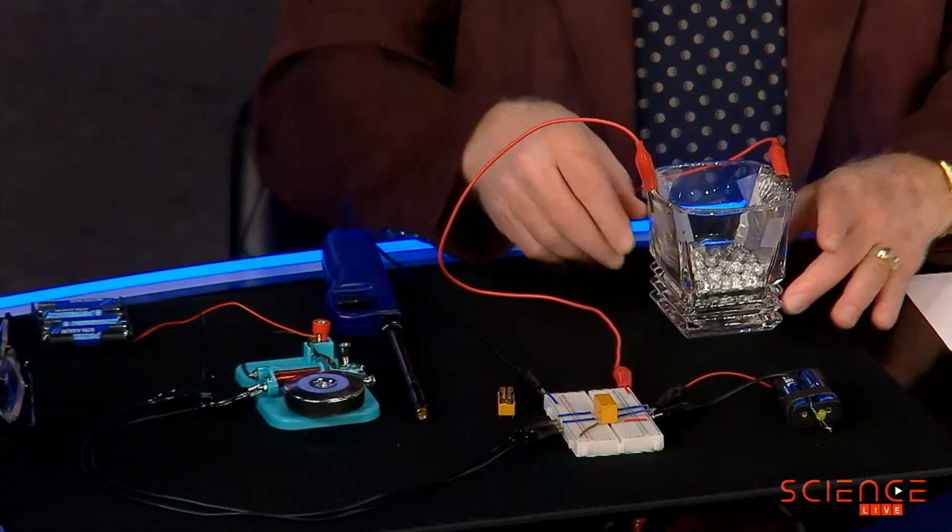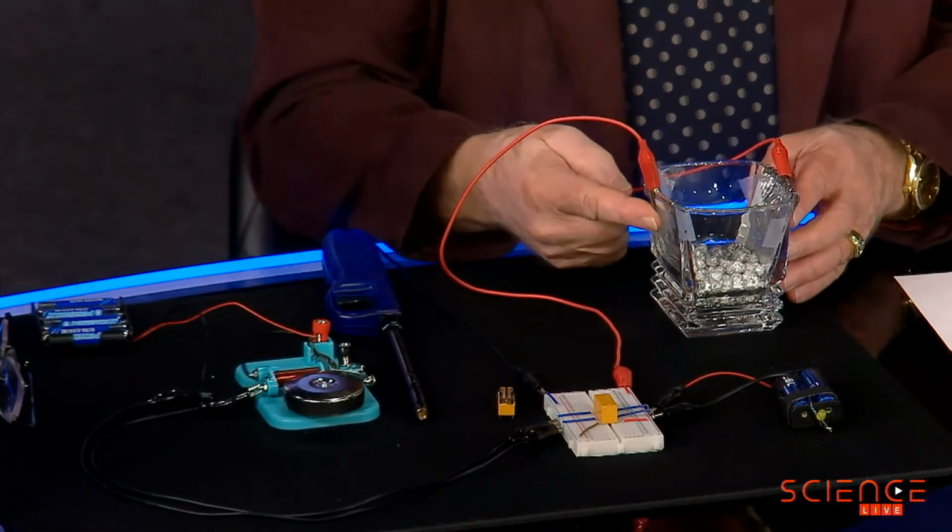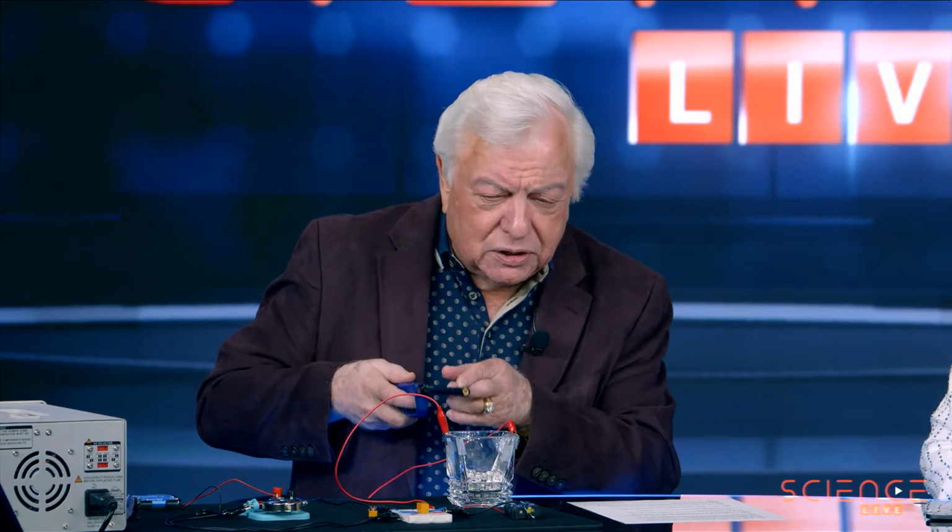Now remember, it's almost spooky science that these little balls made out of tinfoil in here will conduct electricity from one side of this glass to the other when there is a radio wave. I create the radio wave by making this spark.